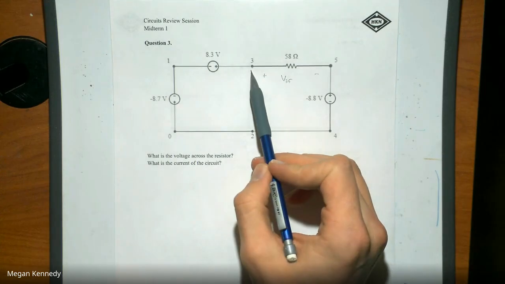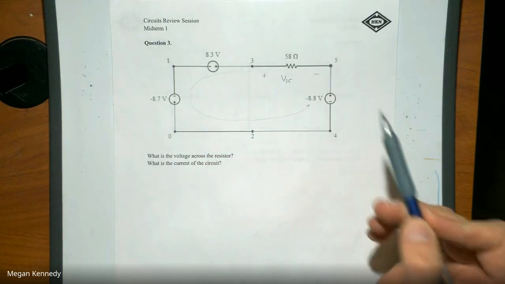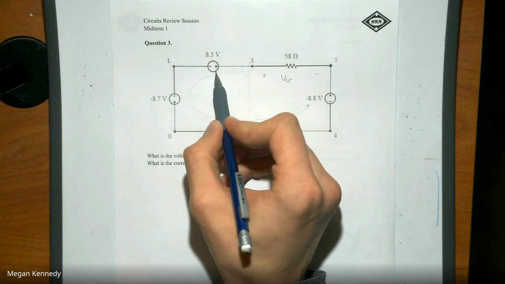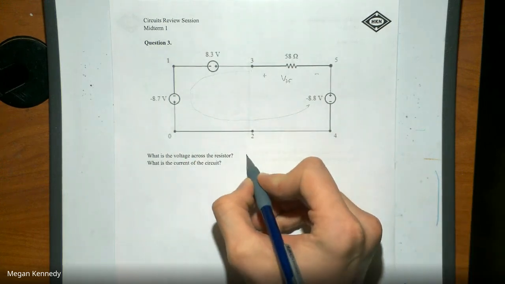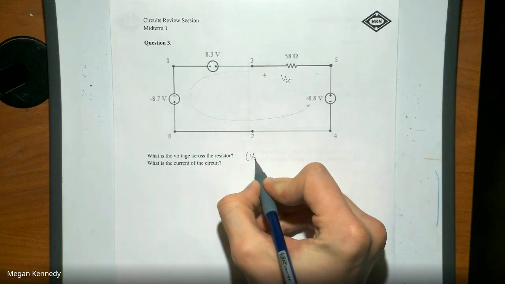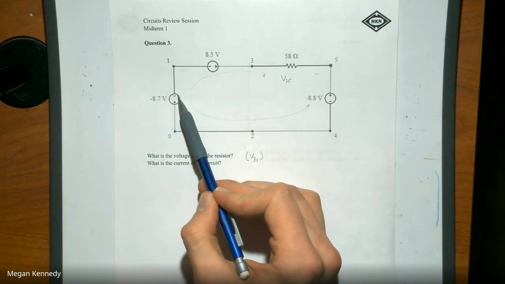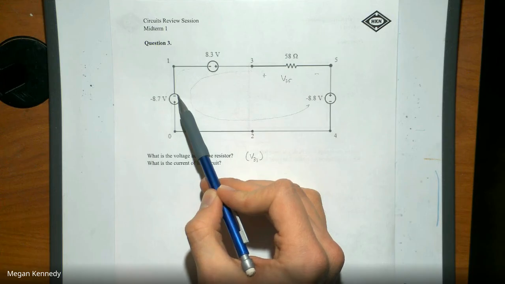So if we start here, and we work around this way, counterclockwise from the circuit, we first encounter this voltage source between node 3 and node 1. So we have V31. As we keep going, we enter the negative side of this voltage source.